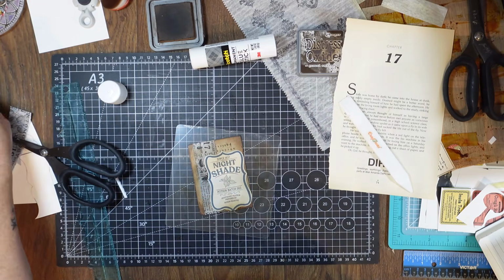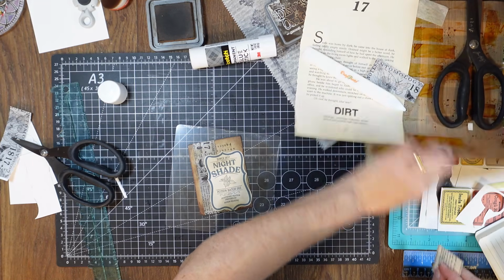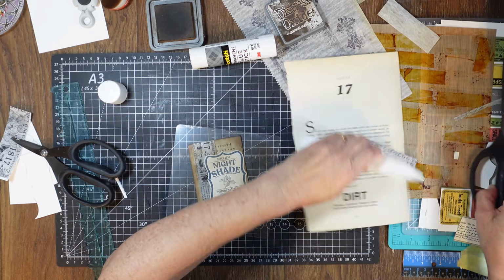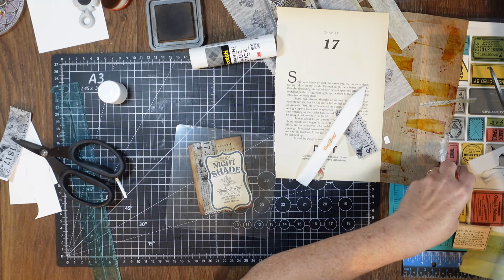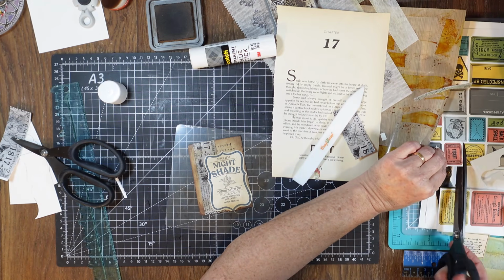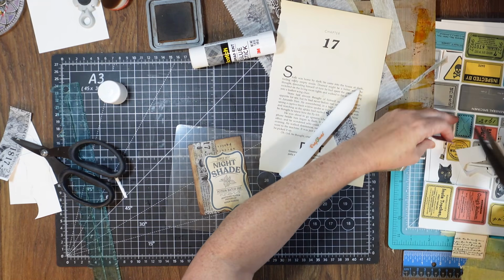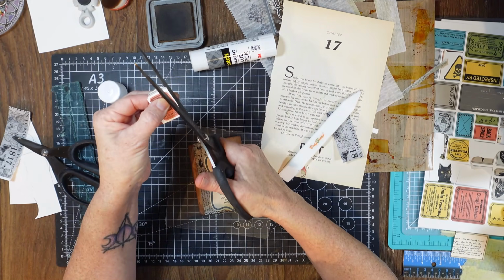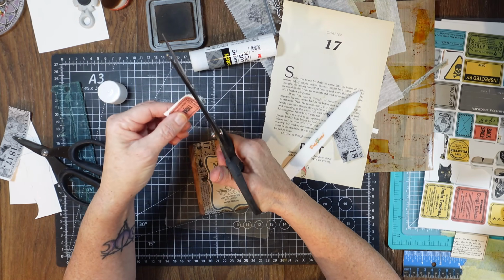Alright, what's one last thing that I can put in here? Do I have anything else I want to include? Let's do this right here. Probably can't see that. I know that's off camera, but I'm going to use this little ticket here and do this last little bit.